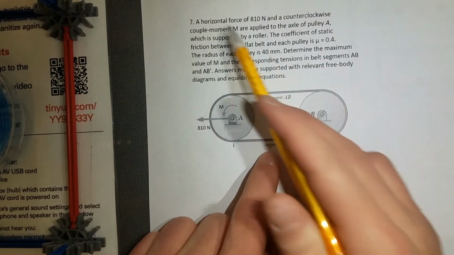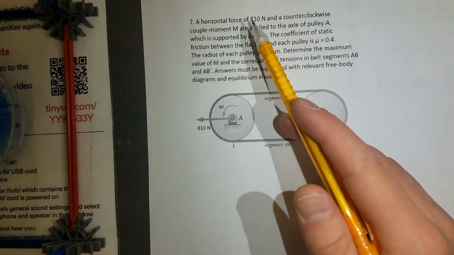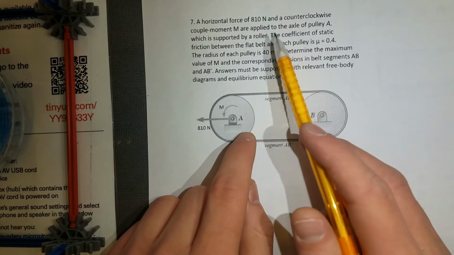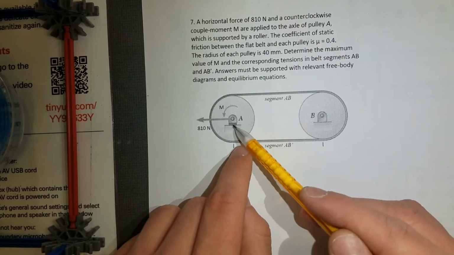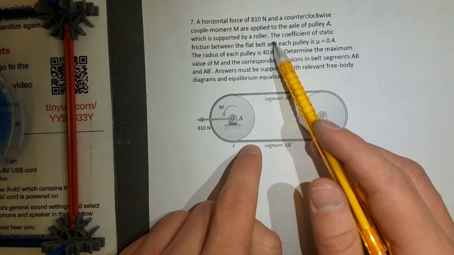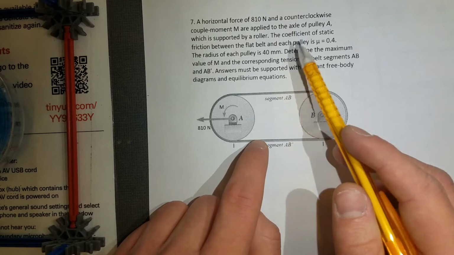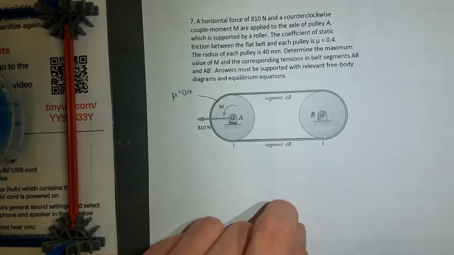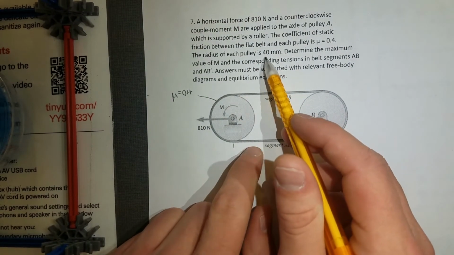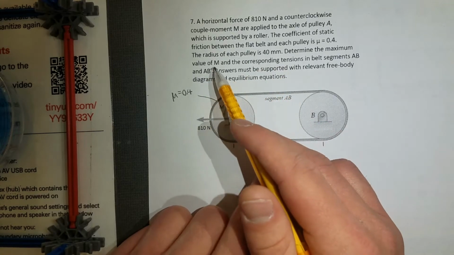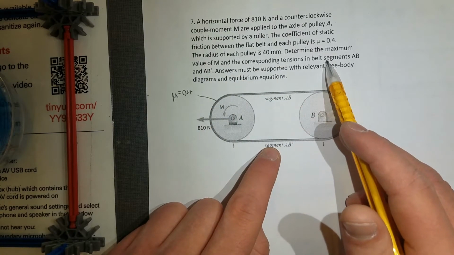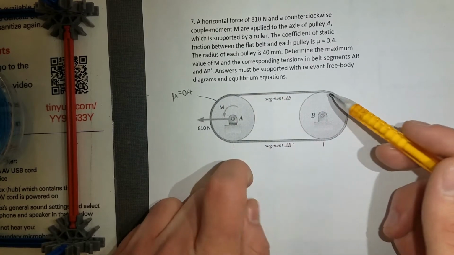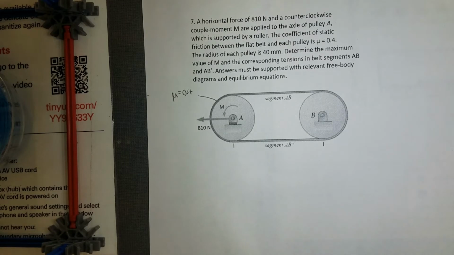We can go ahead and read the question. It says the horizontal force of 810 newtons and a counterclockwise couple moment of M are applied to the axle of pulley A, which is supported by a roller. So this whole pulley right here. The coefficient of static friction between the flat belt and each pulley is mu equals 0.4. So 0.4. Write that down. The radius of each pulley is 40 millimeters. Determine the maximum value of M and the corresponding tensions in belt segments AB and AB prime. So we got AB and AB prime down here. Answers must be supported with relevant free body diagrams and equilibrium equations.